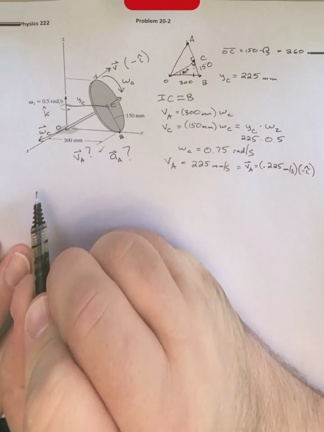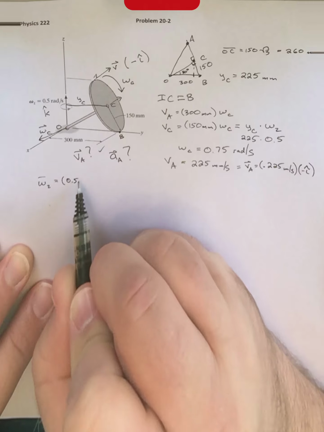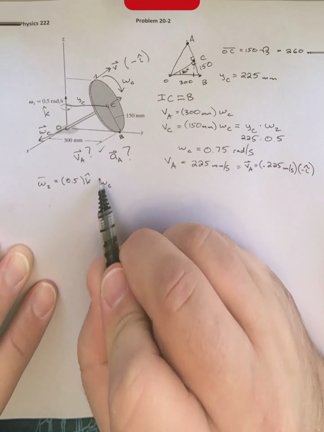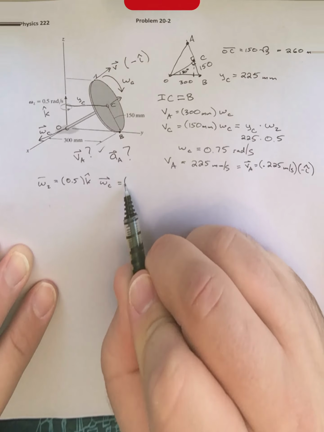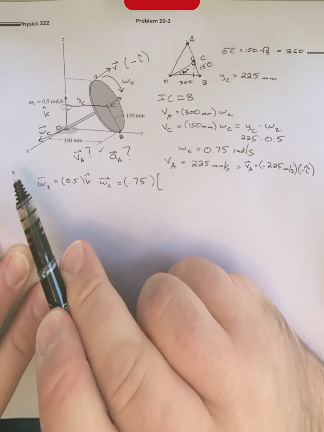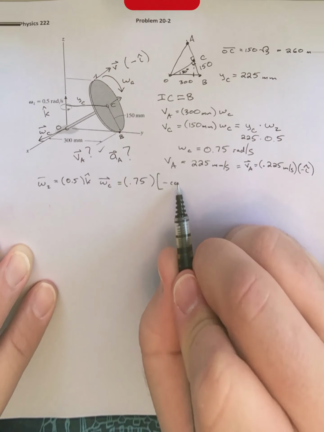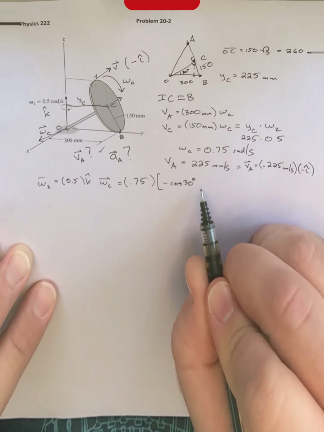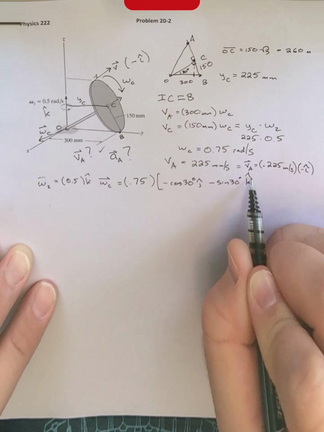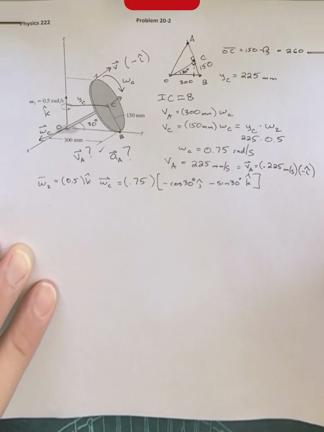So if we wanted to write these as vectors, we would have omega z is equal to 0.5 k hat, and then omega c is equal to its magnitude, which is 0.75, multiplied by a unit vector pointing in that direction. It's pointing in the negative z and negative y. This would be negative cosine 30 degrees j hat minus sine 30 degrees k hat. Again, because this here is forming a 30-degree angle.